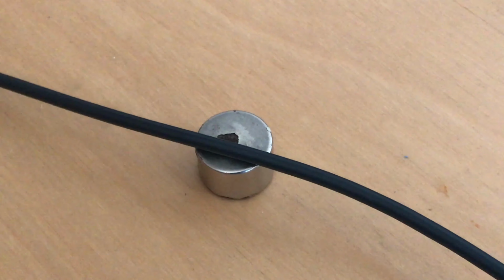So what you're seeing here is an absurdly powerful magnet, and I have a wire lying on top of it. In a moment, I'm going to momentarily run a ridiculously large current through this wire. Let's see what happens. And let's try it again. Okay, so you can see that whenever I run the current, apparently the wire is feeling a magnetic force.